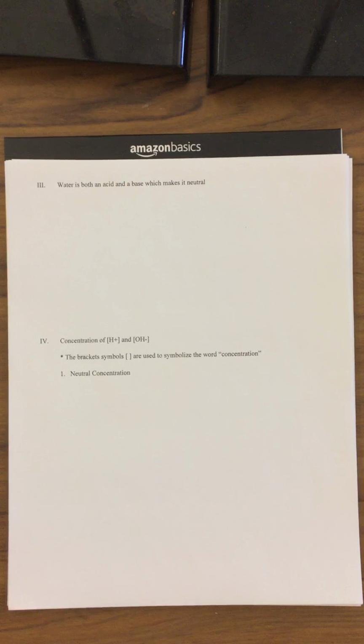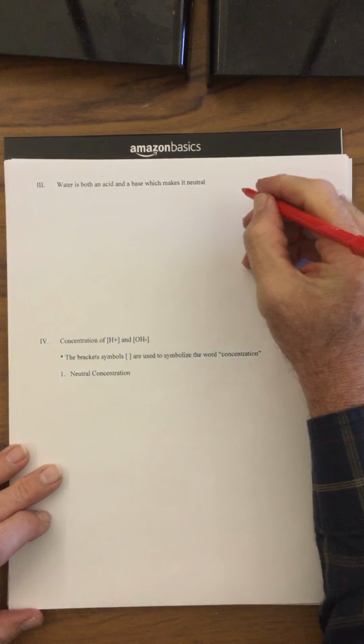What I want to look at now is something that's neutral, and that's water. A lot of people think that water is neither an acid nor a base. But actually, it is both an acid and a base at the same time. Take a look at the water molecule.